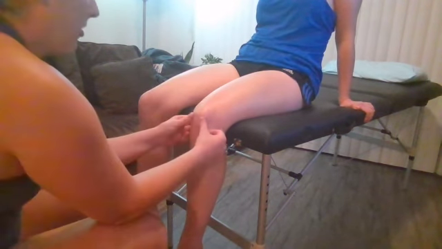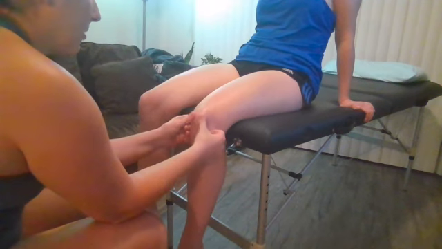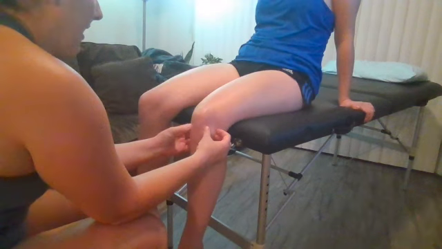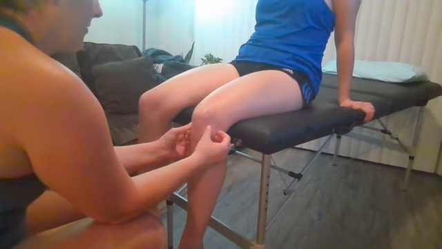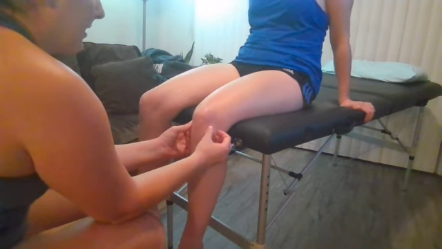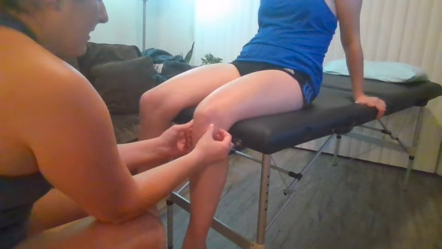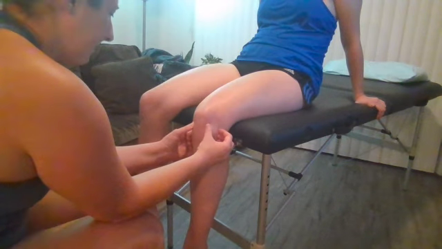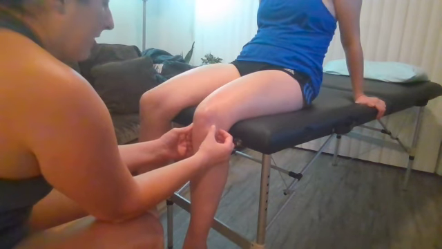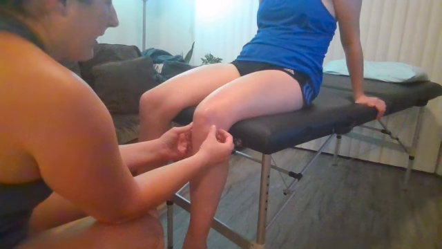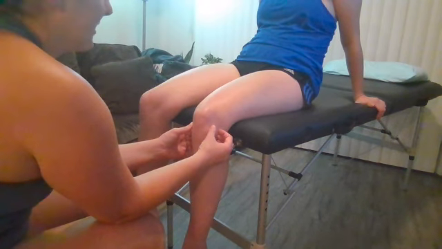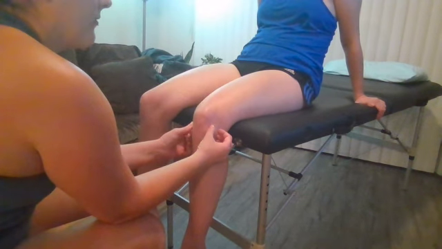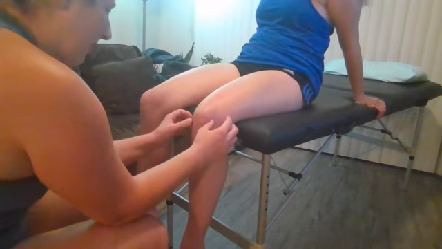To find that, we're going to find the edges of the patella, and we're going to go out laterally from there once we find the soft spot between the femur and the tibia, and we'll work our way laterally on both sides. From there, on the lateral side, when we get kicked out of the joint line, we'll have found the lateral collateral ligament, and when we get bumped out on the medial side, we'll have found the medial collateral ligament.